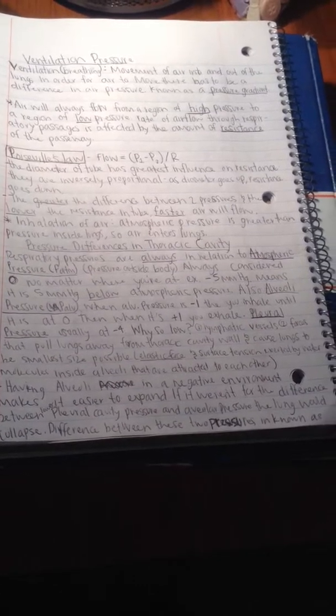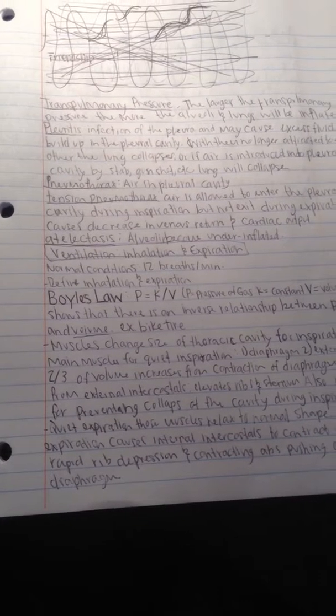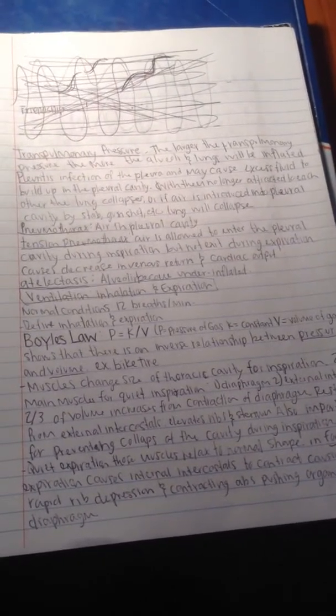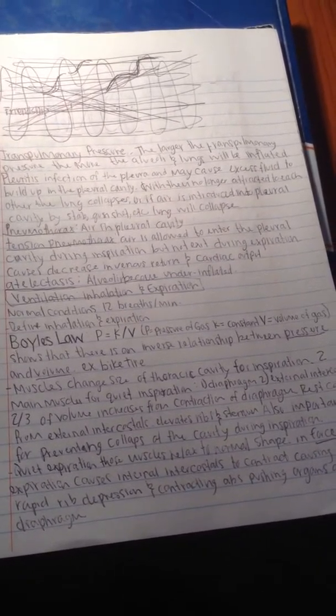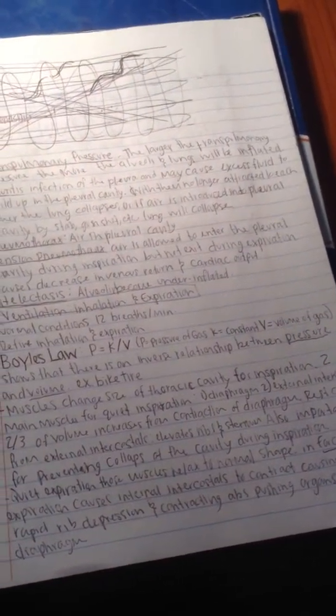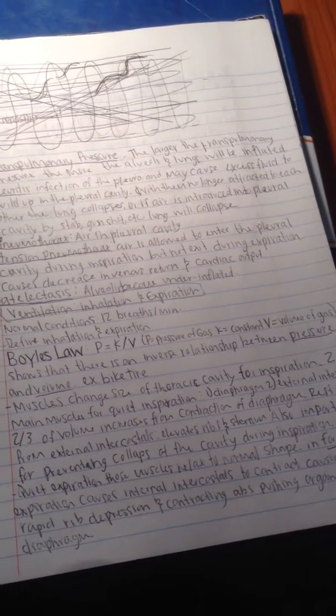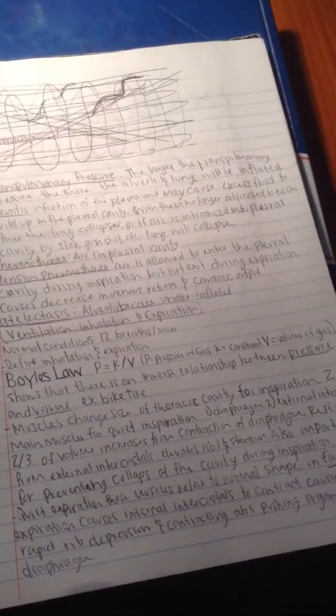The difference between these two pressures is known as the transpulmonary pressure. So for example, if you have a balloon, it's easier to blow up when it's deflated and you're able to blow inside it.